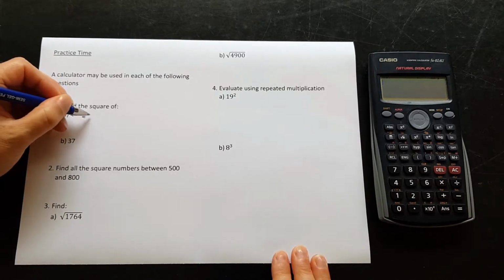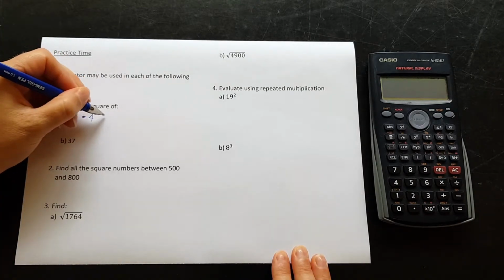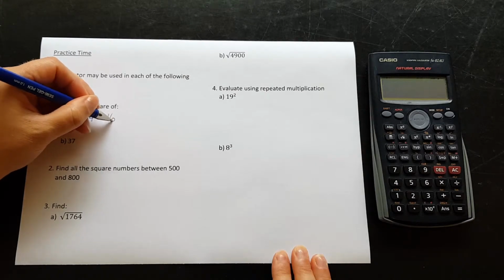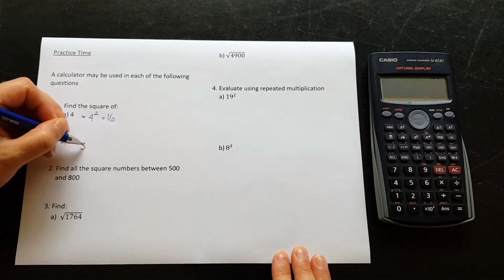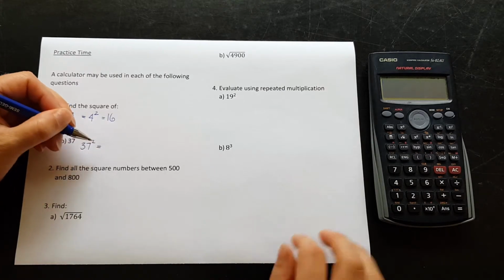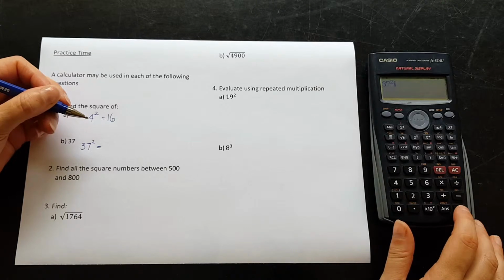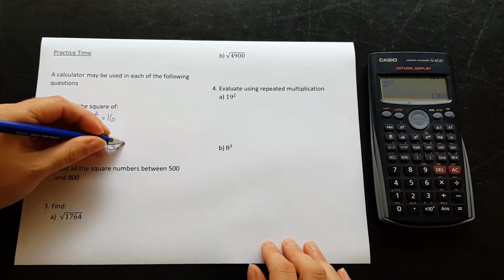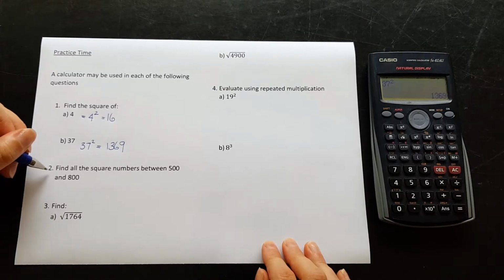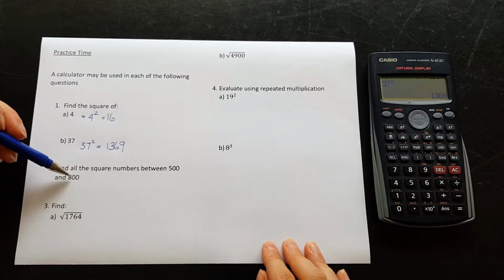So that just means 4 squared, or 4 times 4, which is equal to 16. 37 squared, so we want to square 37. We don't know that one in our head, so let's do 37 with our square button, which is equal to 1369.